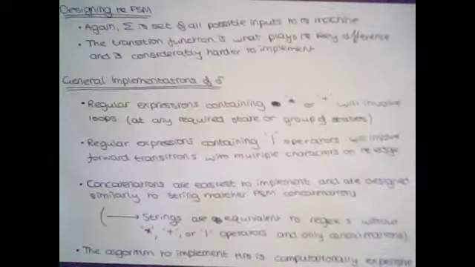When it comes to designing the FSM, again we want to set sigma as the set of all possible inputs to the machine. The transition function is what makes the key difference here, and is considerably harder to implement than a simple string matcher. Here are some generalities about the implementation of the transition function. Regular expressions containing the Kleene star or the plus operator will involve loops at any required state or group of states. Regular expressions containing the OR operator will involve forward transitions with multiple characters on the edge.